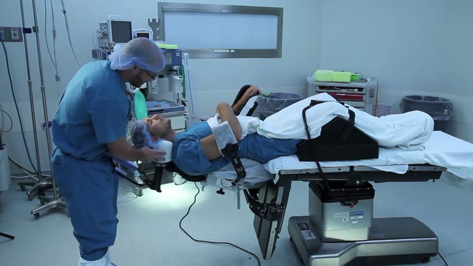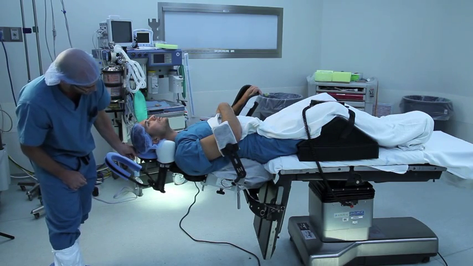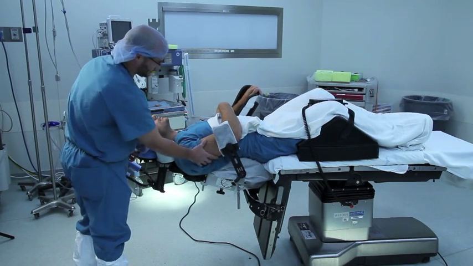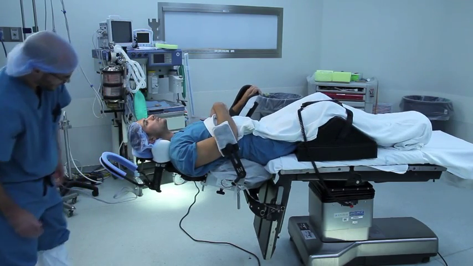To correct this, the neck pads are adjusted inferiorly. The patient can be asked to scoot their hips more in the crack. And this is much better.